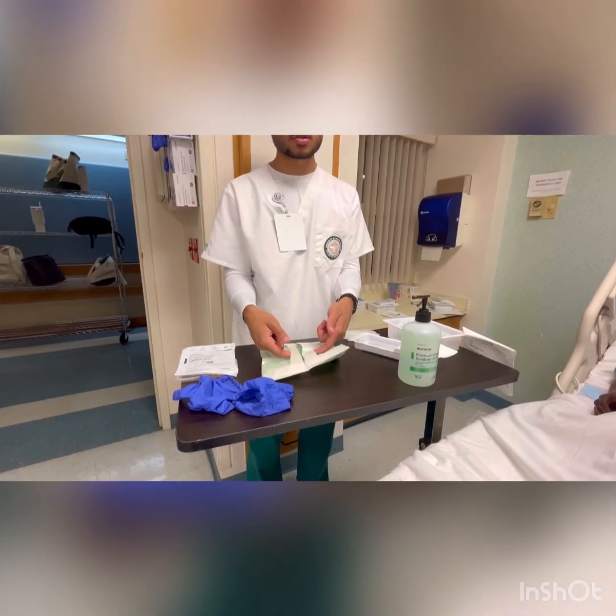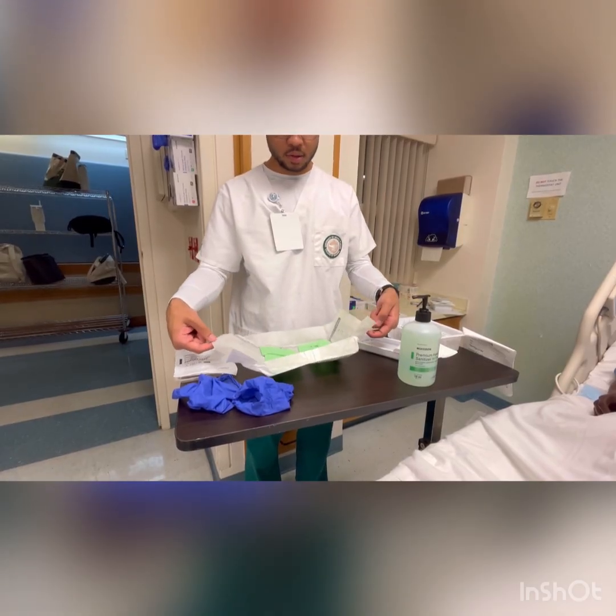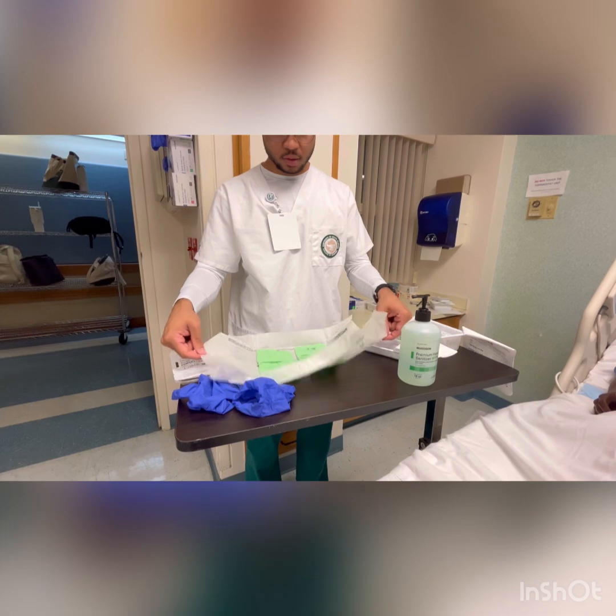Next, we want to prepare our sterile field by placing out our mat. And make sure to apply your sterile gloves and perform proper technique.